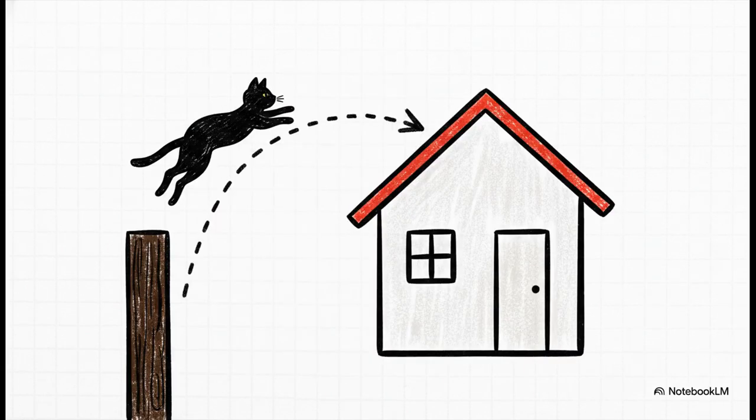And the flip side, how does the cat get onto the roof? The moment we use onto, you know we're not asking where it is now. We're asking about the journey, the action of getting from point A to the roof.